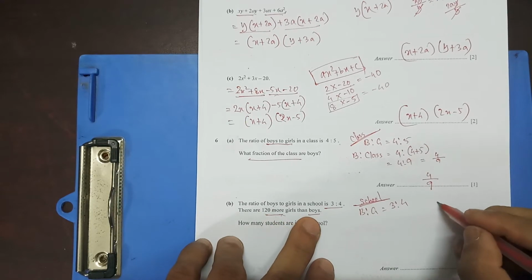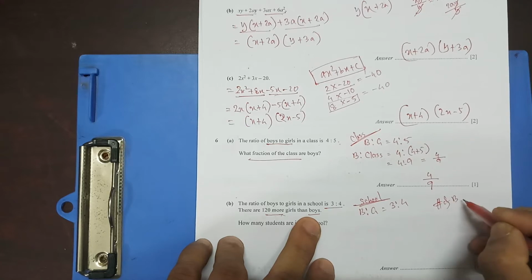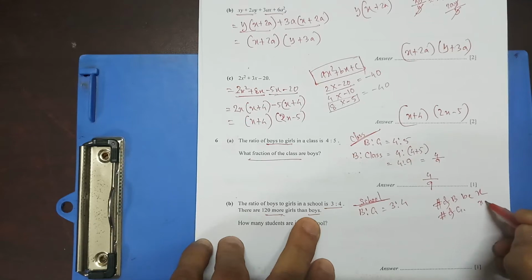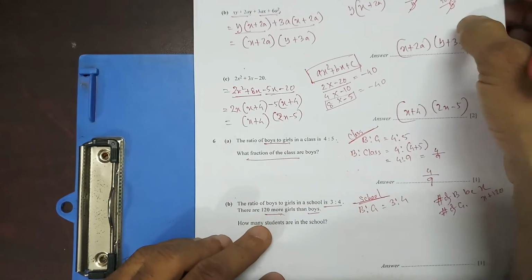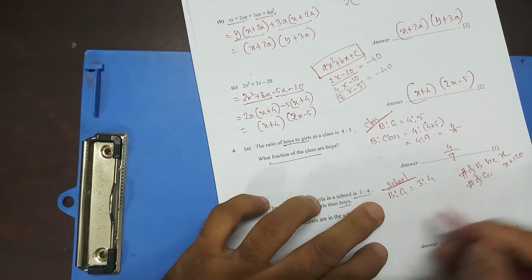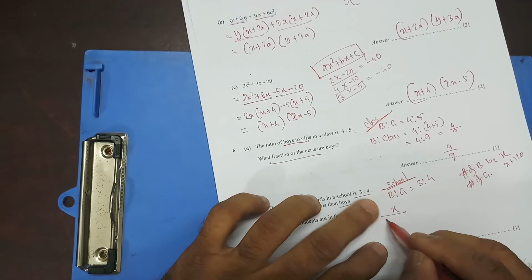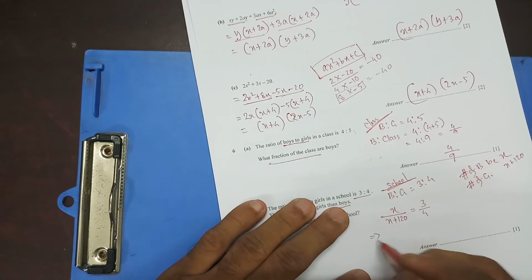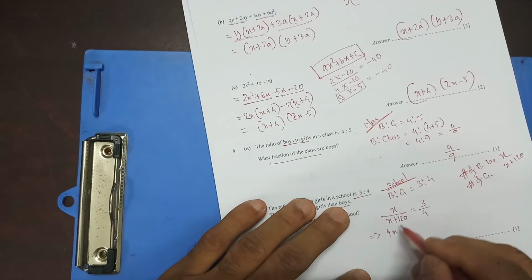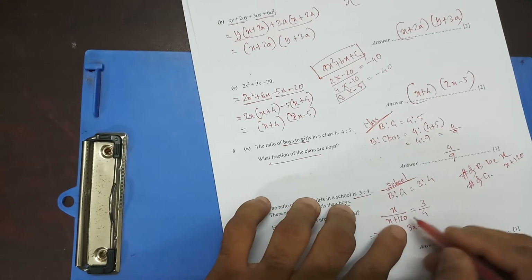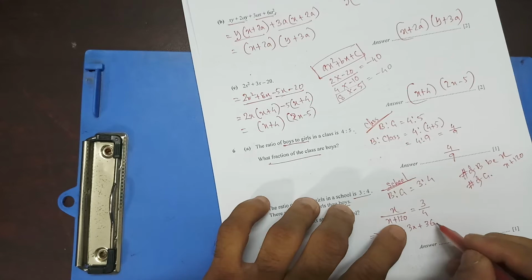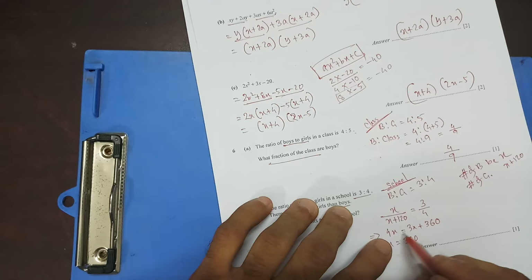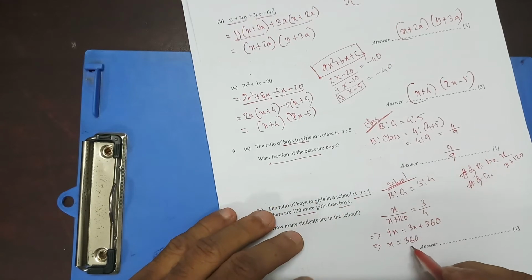Let the number of boys be x. The number of girls would be x plus 120. So boys is x and girls is x plus 120, equal to 3/4. I can cross multiply that. 4 times x is 4x, and over here 3x plus 3 times 120 is 360. If I bring this one over here, 4x minus 3x equal to x, so x is 360.